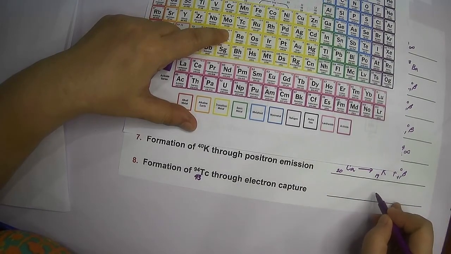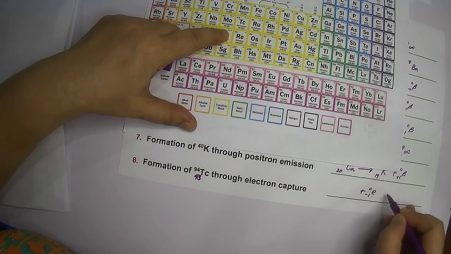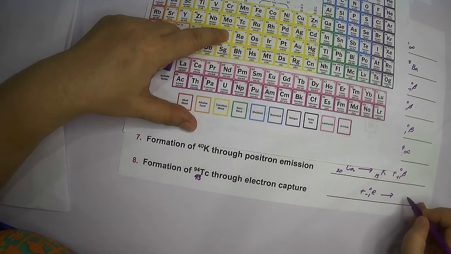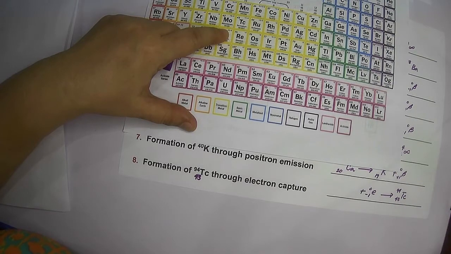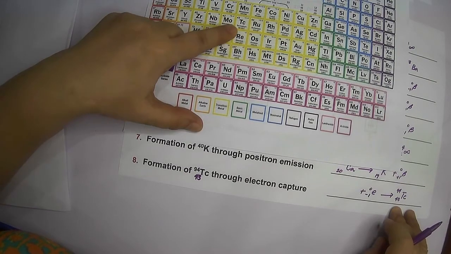So an electron is captured and the product is technetium-94, which has atomic number 43.